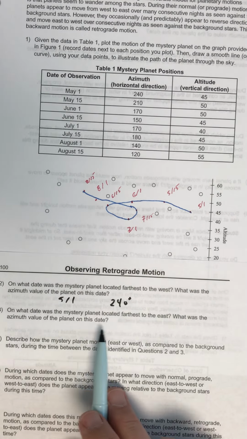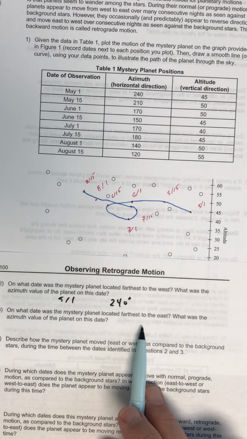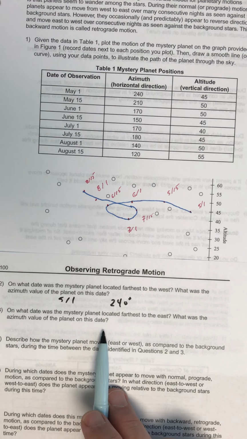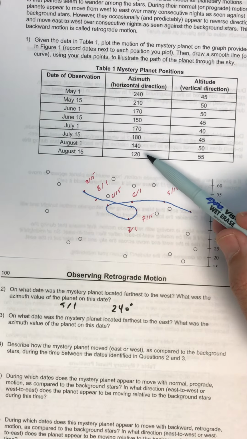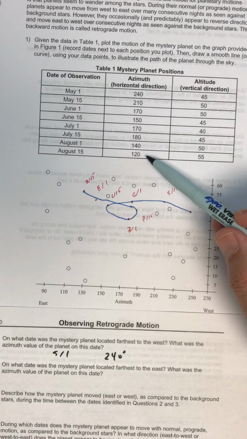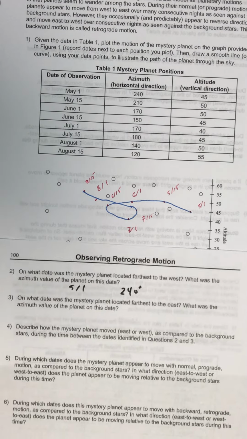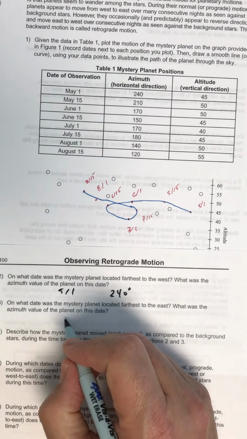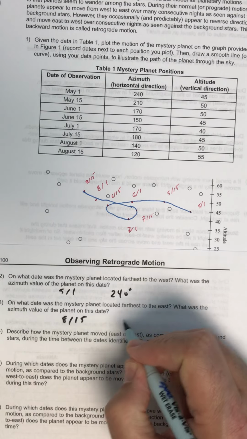On what date was the mystery planet located farthest to the east? What was the azimuth value of the planet on this date? So farthest to the east was at 120 degrees, and that was on August 15th.